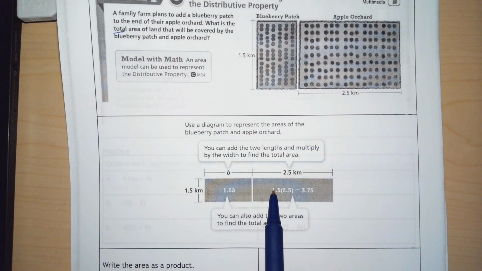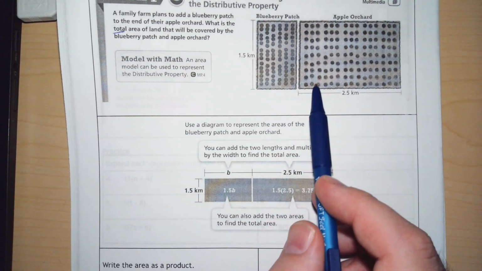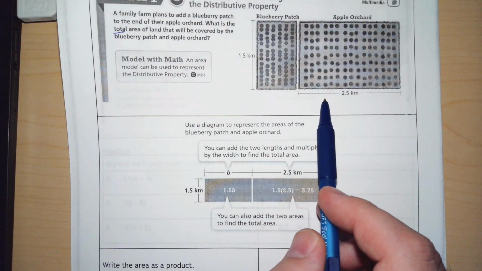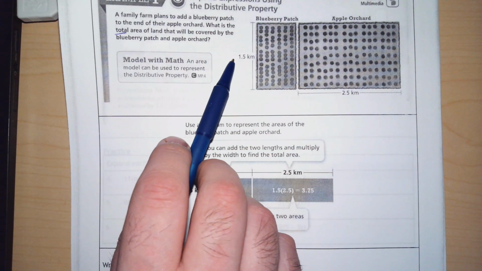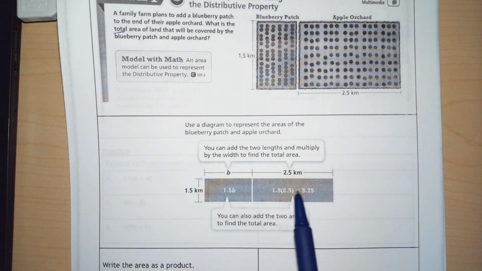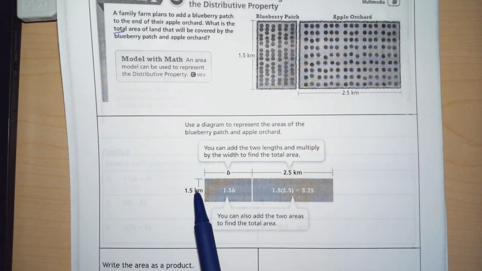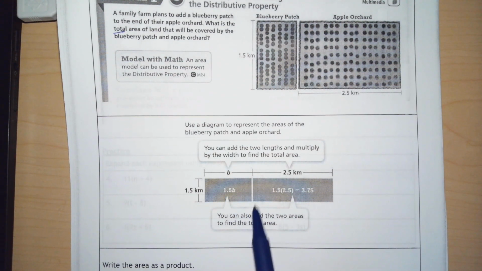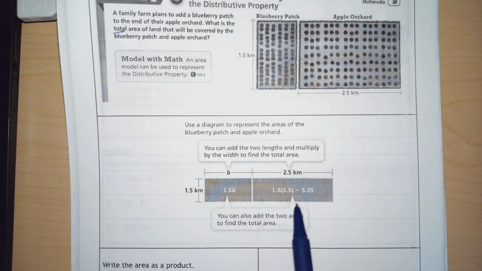For the apple orchard, we know the apple orchard is 2.5 kilometers long and 1.5 kilometers wide. So we have 1.5 times 2.5. So that comes from here. 1.5 times 2.5 is 3.75.